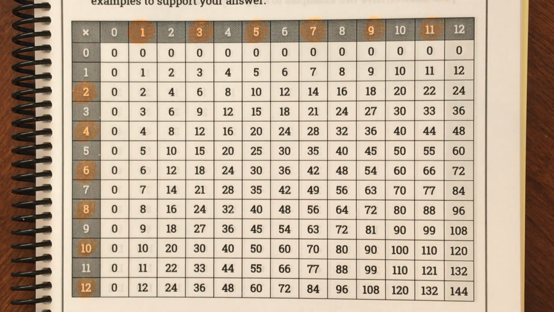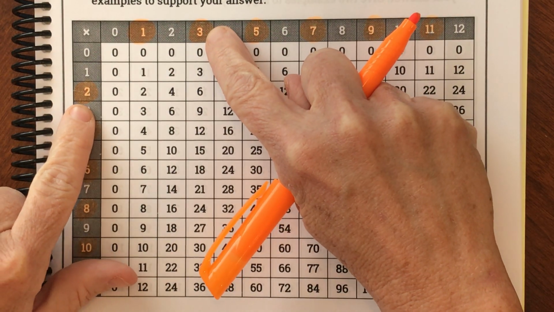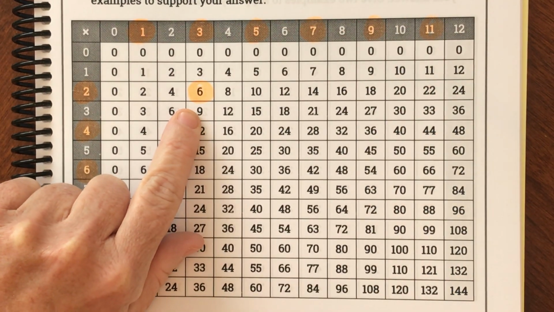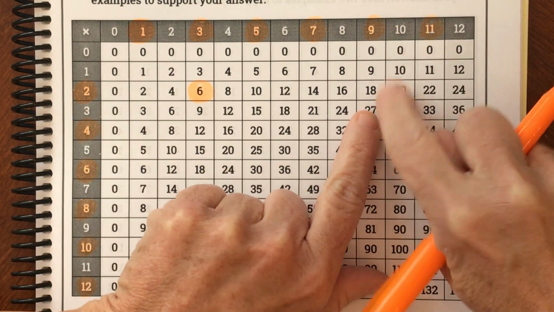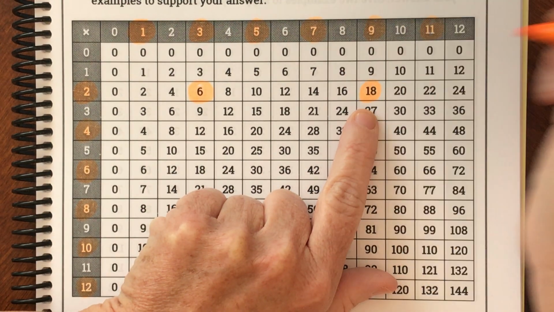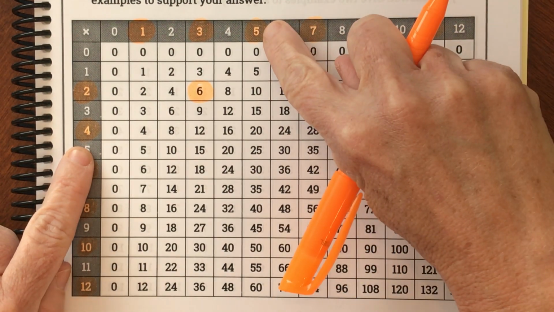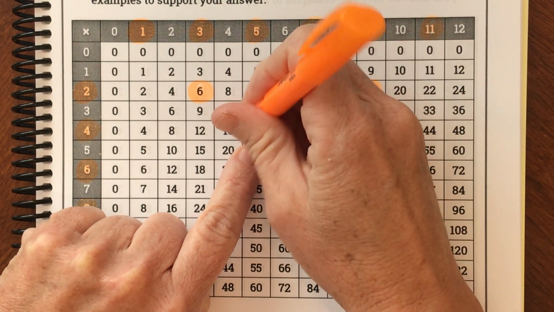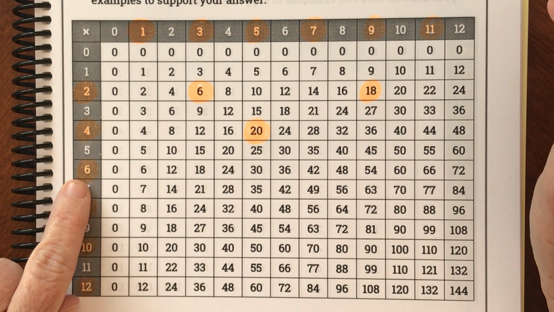Okay, so what happens when we multiply an odd times an even? I'm not going to use the 1 because I know about the 1. So let's try another one. Let's do 2 times 3. Oh, we get a 6, which is an even. Let's try another 2. What about 2 times 9? Oh, we get 18, which is even. Let's try a 4. Let's do 4 times 5. I'm getting 20. That's even.